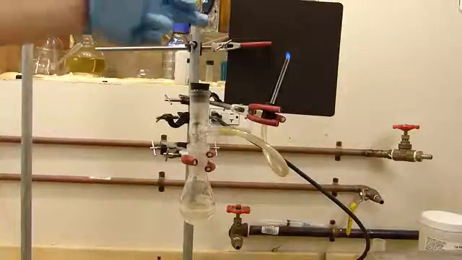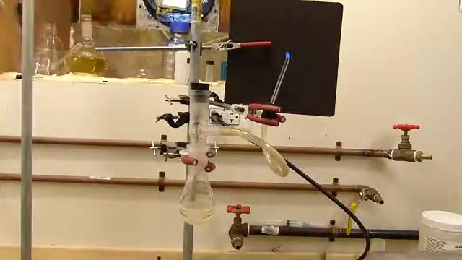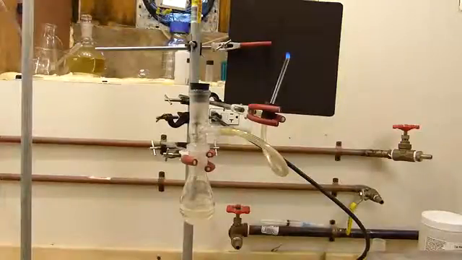Burning the carbon monoxide in air forms carbon dioxide, which is harmless. And in fact, burning carbon monoxide is one of the most efficient ways to destroy it in the laboratory. So by feeding it into the air intake of a Bunsen burner or something, it's a good way to destroy it at the end of a reaction train.